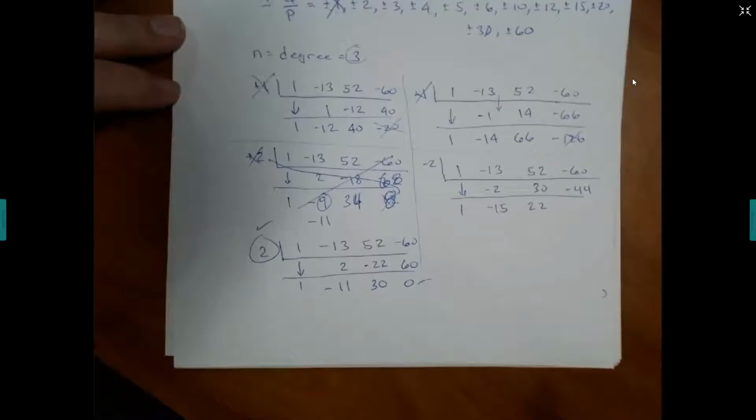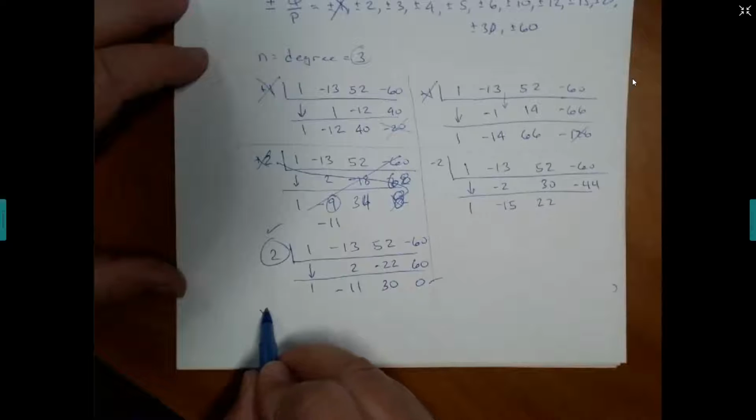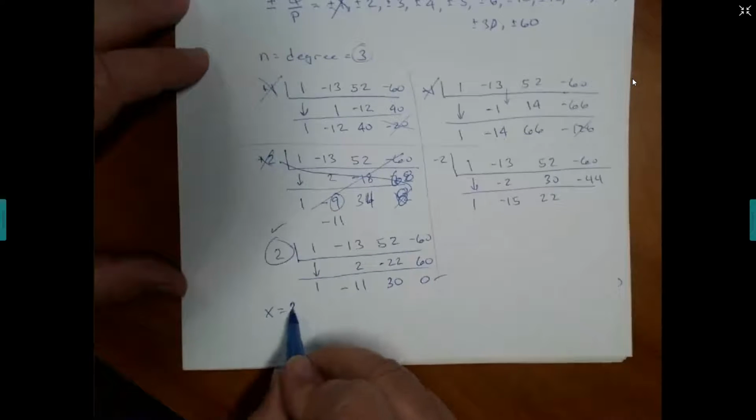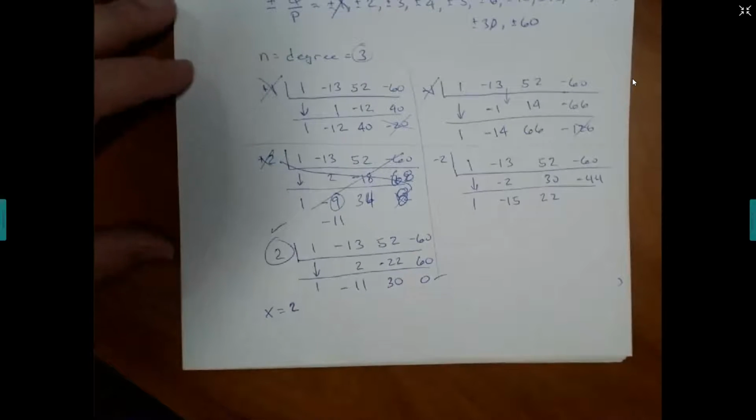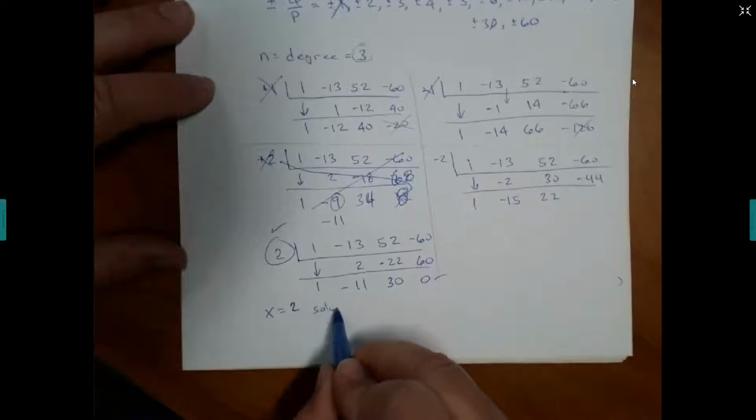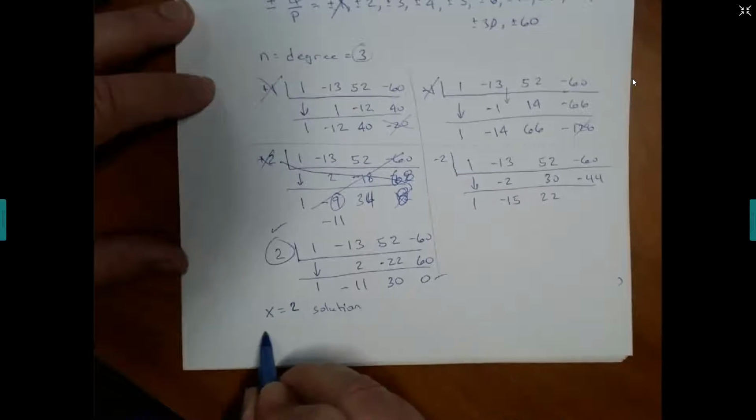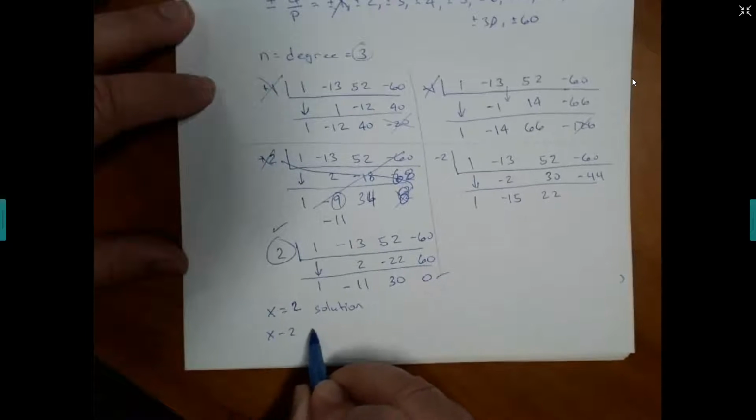So that's how we know this is a correct answer. Since the remainder is 0, we know x equals 2 is a solution, an intercept. So x minus 2 is a factor.